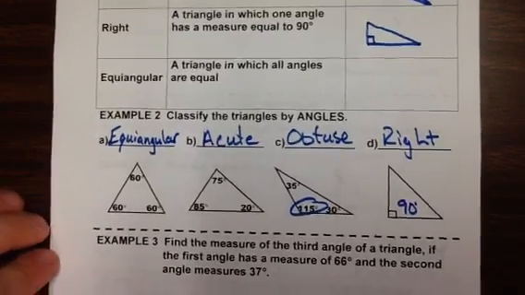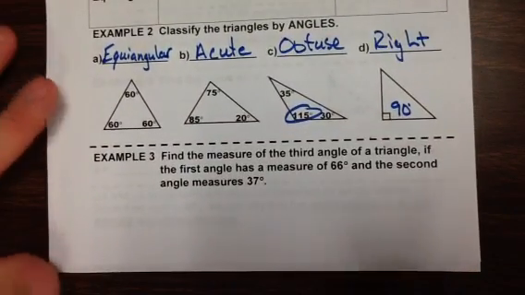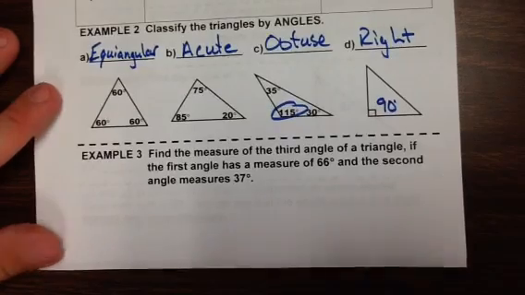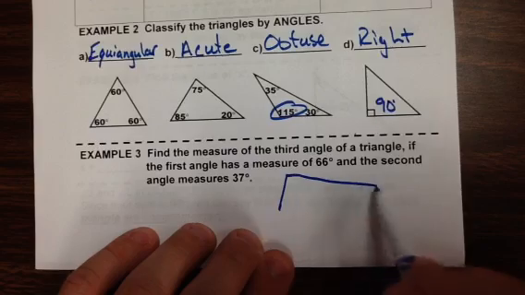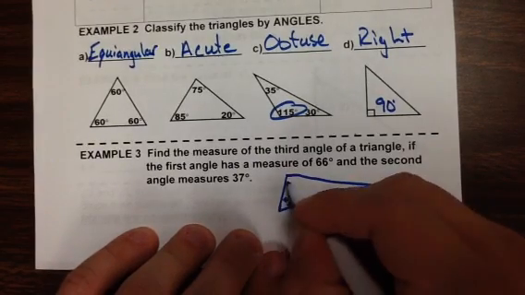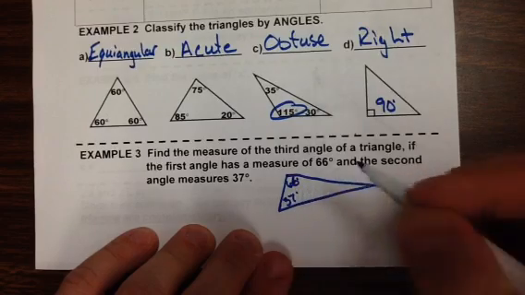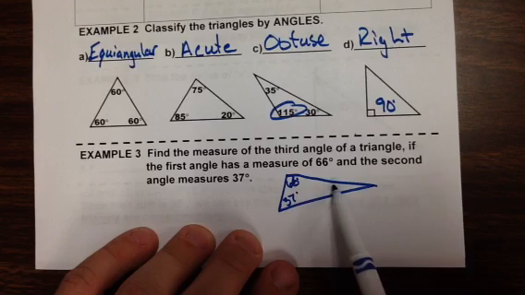So, looking down below at example number 3, find the measure of the third angle of a triangle. If the first angle has 66 degrees, second angle has 37 degrees. So I'm just going to go ahead and sketch myself a triangle and say I've got 37 degrees and 66 degrees. It doesn't have to be to scale, but 37 and 66, I'm missing. We'll go ahead and call it angle A.